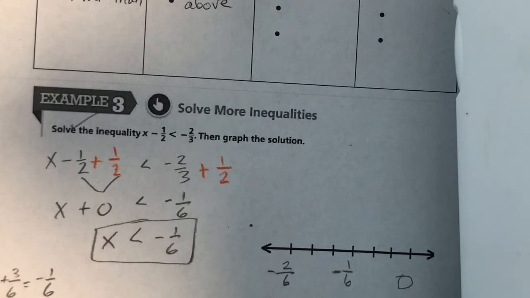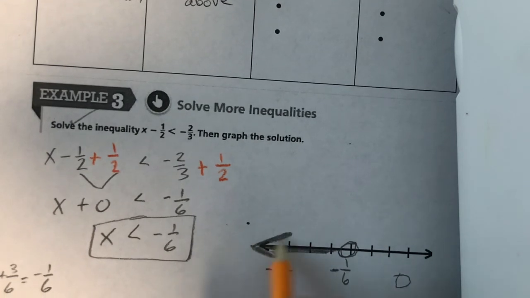All right, so this is less than negative 1/6, so that's going to be an open circle, an open point, at negative 1/6. And then I'm moving left because it should be less than. So when it's less than, I'm moving left in the negative direction. So no different, I just happen to have fractions.